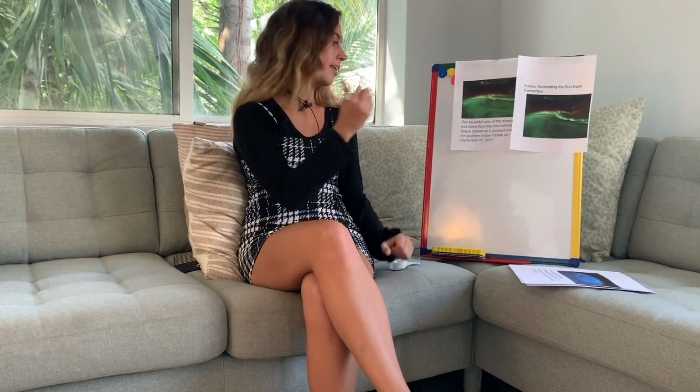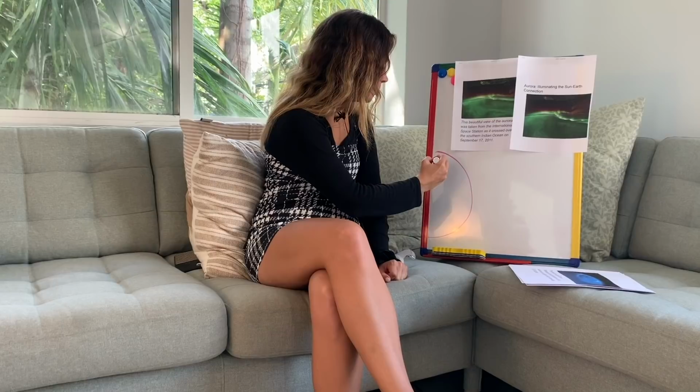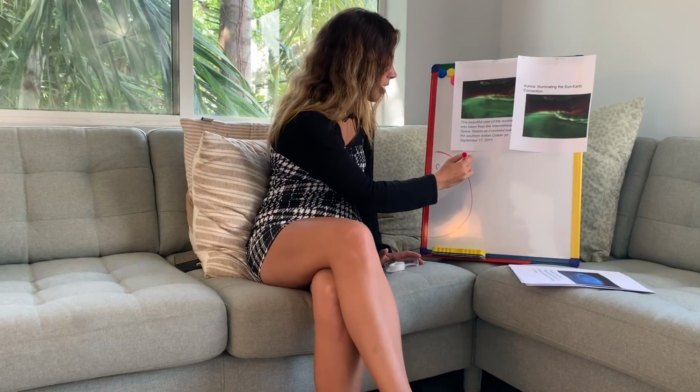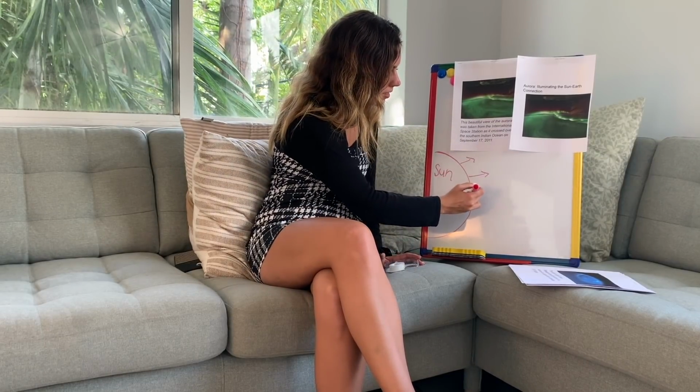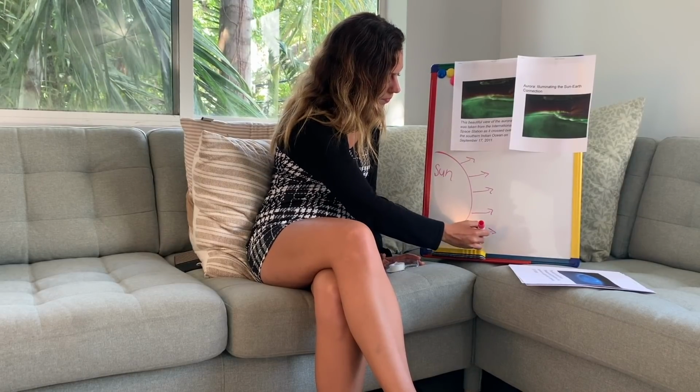So we're going to pretend like this is the sun. Okay, so that's the sun. Then we've got some rays coming out here and some solar wind here.